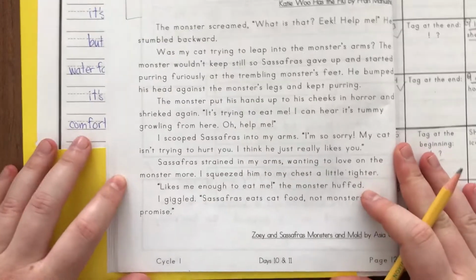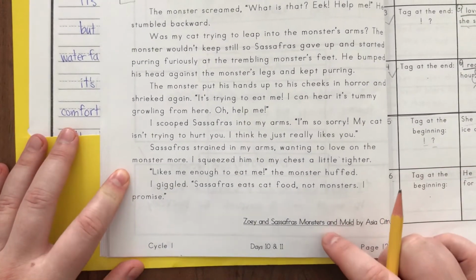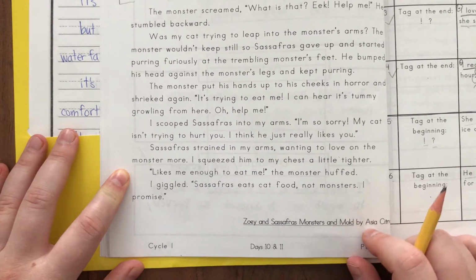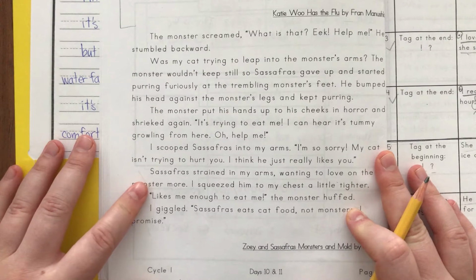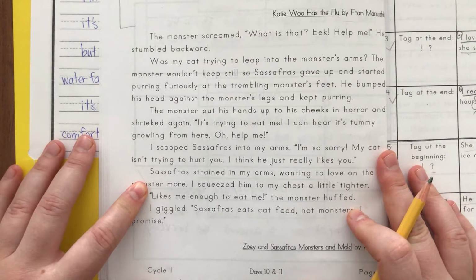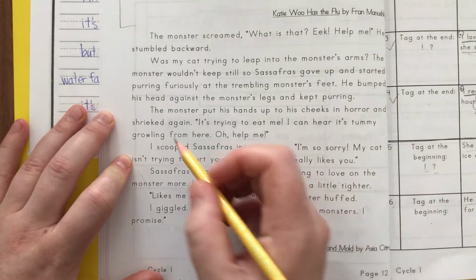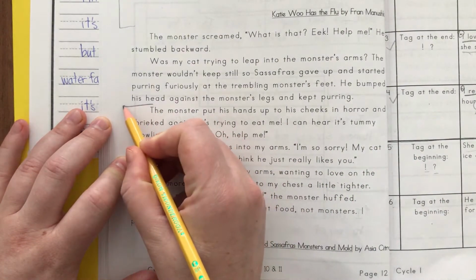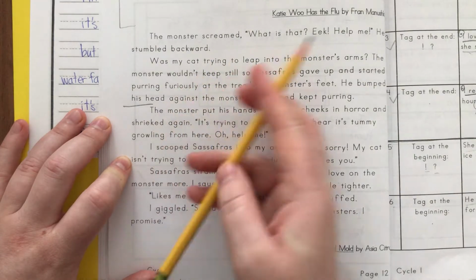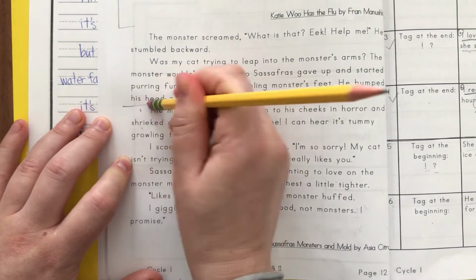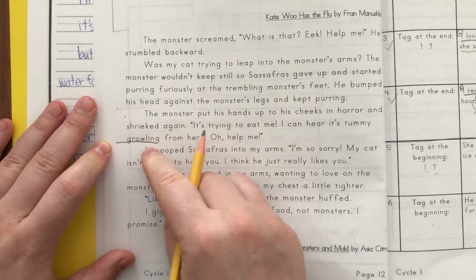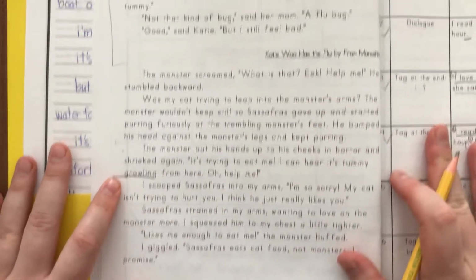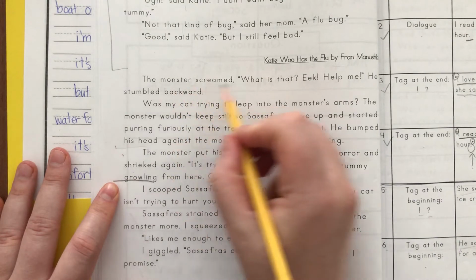Now we're going to look at a sample of text from Zoe and Sassafras: Monsters and Mold by Asia Citro. And I'm going to go on a hunt for dialogue. I'm going to circle quotation marks and underline whenever someone is talking. And I'm only going to do it up to here. And then you're going to work, actually I'll go a little bit longer. I will work on it up to here. And then I want you to do the last part yourself. And I want you to follow along with me.